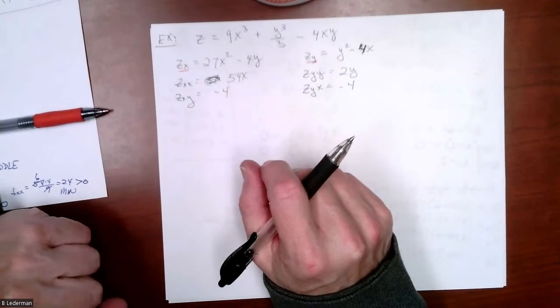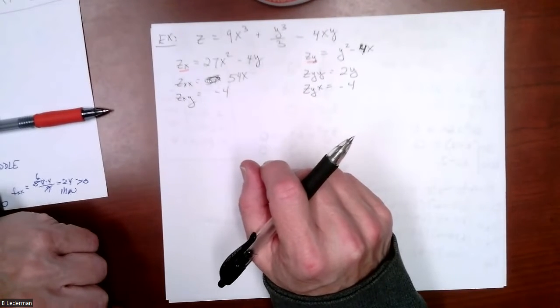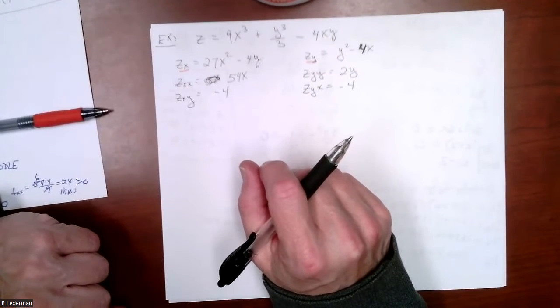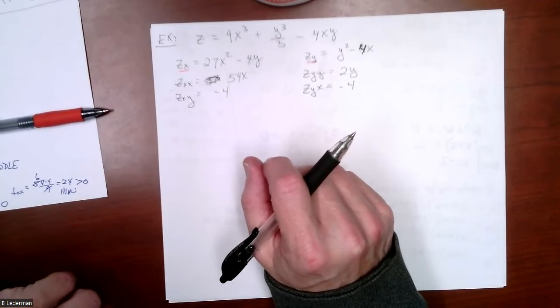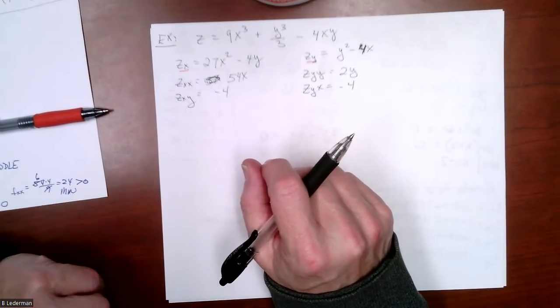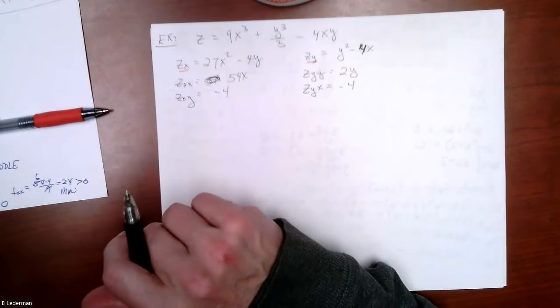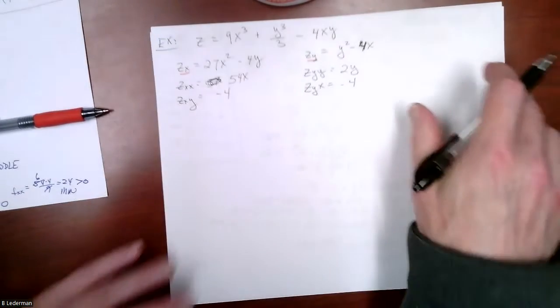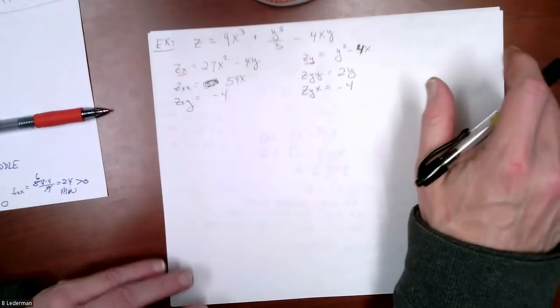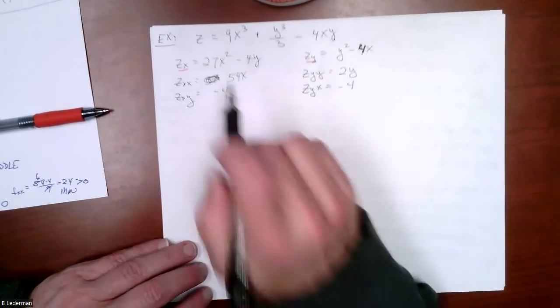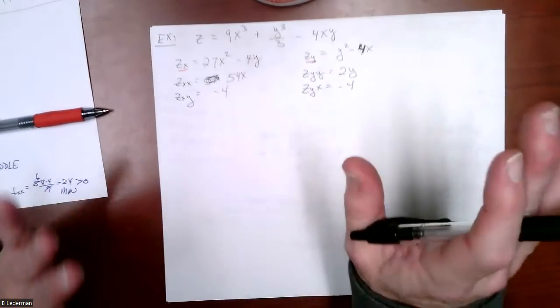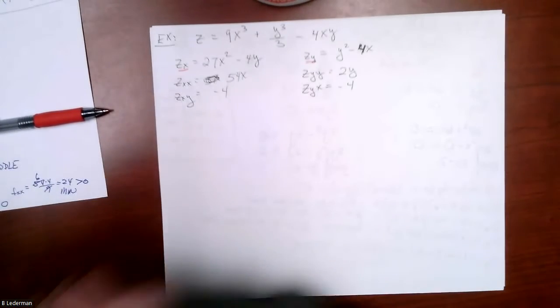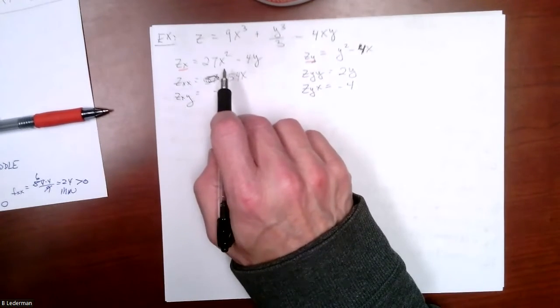Now, this is a little interesting here because we have to find the x and y points that make both zx and zy equal to 0. Making them undefined, that isn't going to happen because these are polynomials. They're never undefined. But making them equal to 0 is interesting.